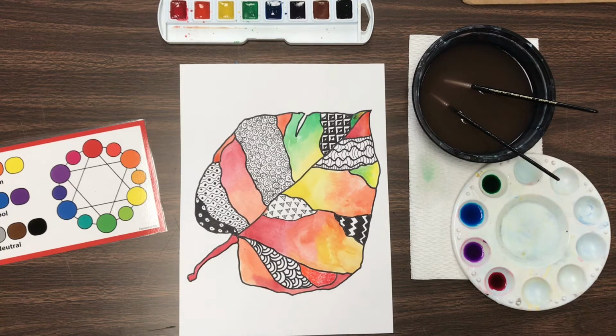We're going to be using a principle of design called color contrast. Now, contrast is a strong difference between two things. So some examples of contrast could be black and white. They're kind of like opposites. Rough and smooth. These are examples of contrast.